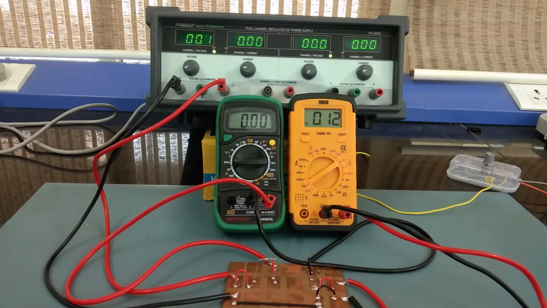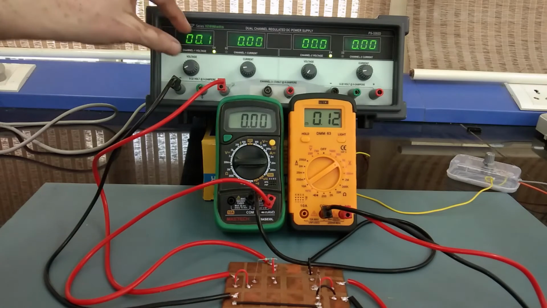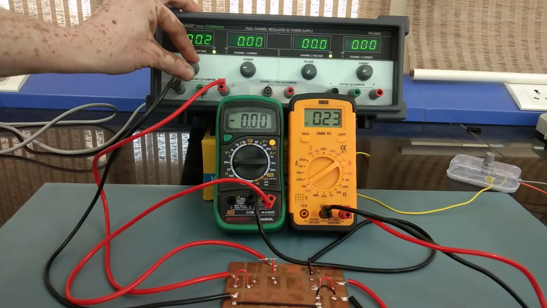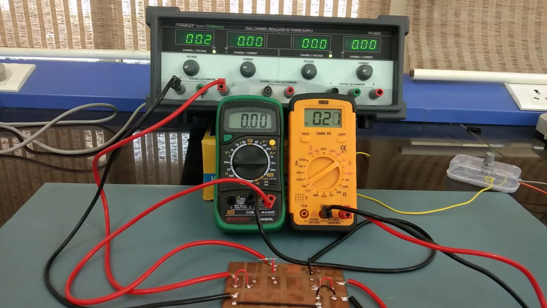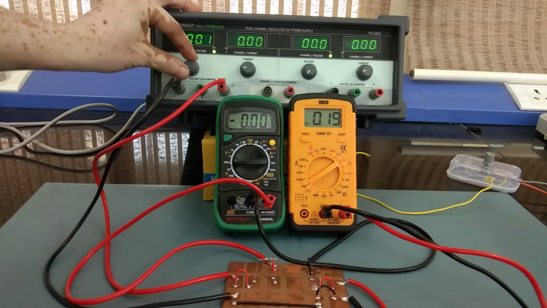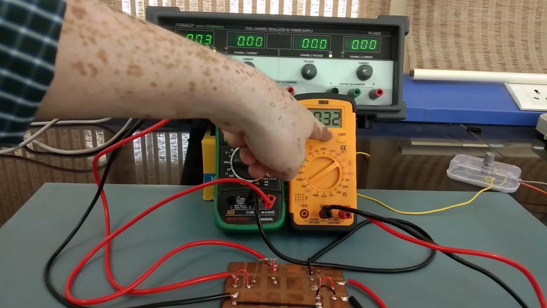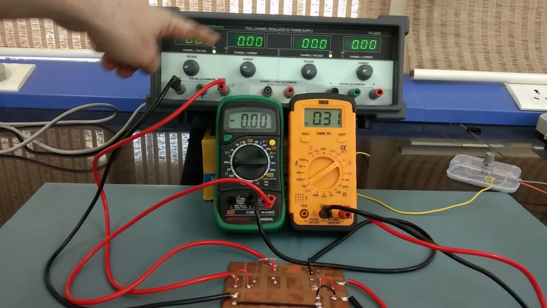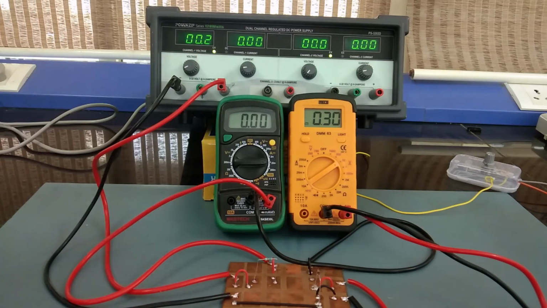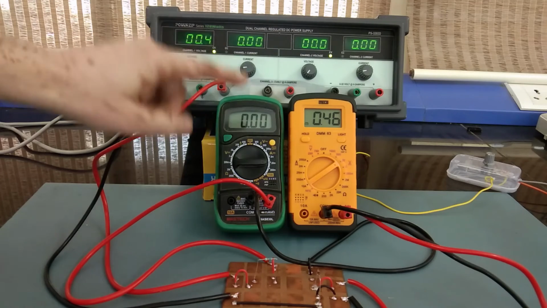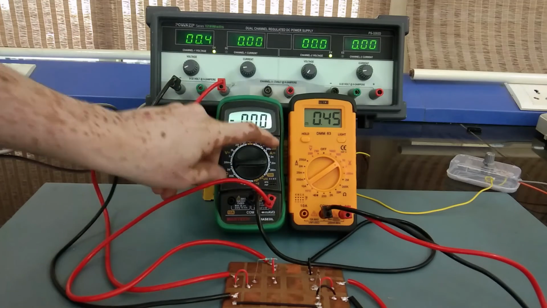You can see this is 0.1 volt applied across the Zener, and there is no current. Now let's go a bit forward. You can see it is 0.2 volt, or 0.3 volt. You can see that voltage across Zener is same as that of the supply, but there is no current. 0.4 volt, still there is no current. You can see still the current value is 0.